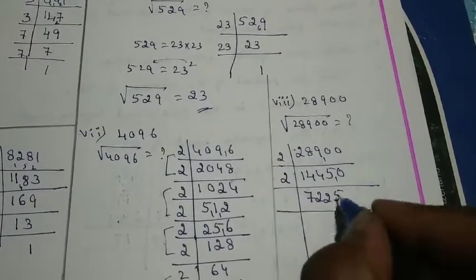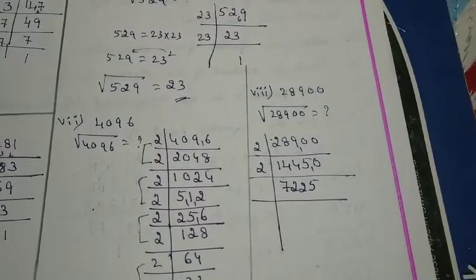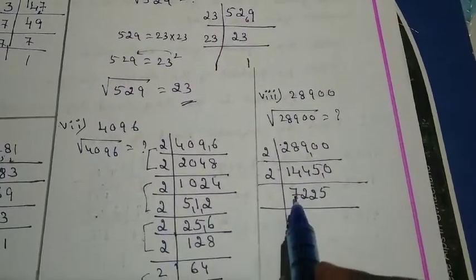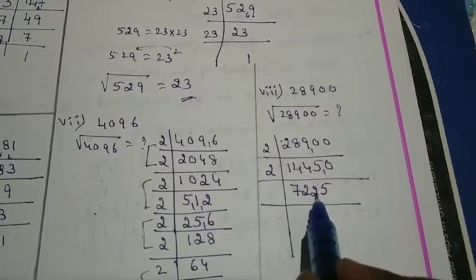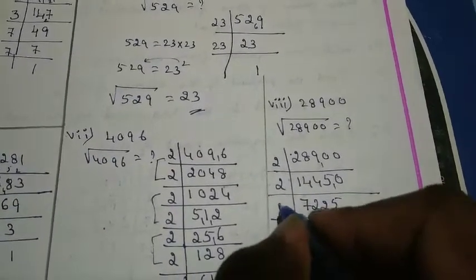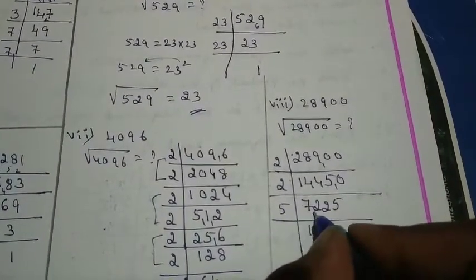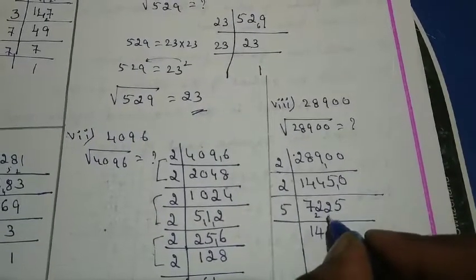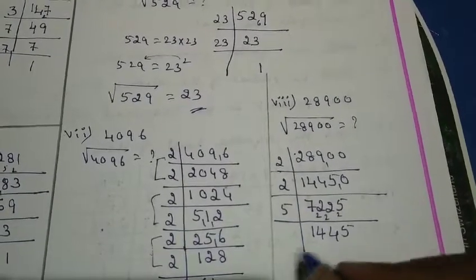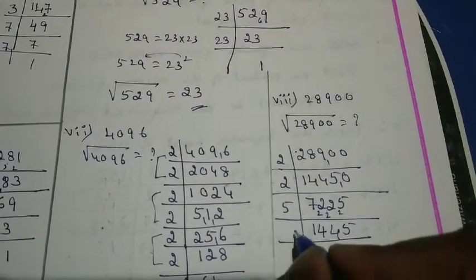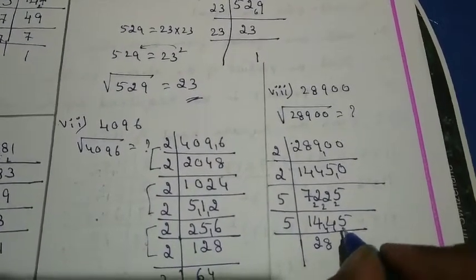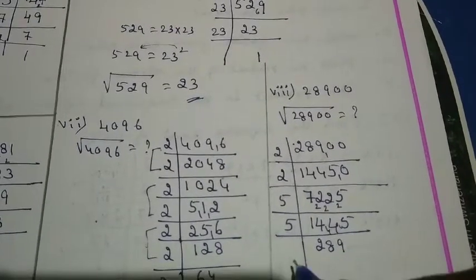In the units place you can see it is ending with 5, so I cannot go with the 2 table, or I cannot go with the 3 table. 3 table you can check like this: 7 plus 2 is 9, 9 plus 2 is 11, 11 plus 5 is 16. Doesn't come in the 3 table, so I'll go with the 5 again. 5 1s are 5, 6, 7, 2 remains, 5 4s are 20, again 2 remains, 5 4s are 20, again 2 remains, 5 5s are 25. Again in the ones place it is ending with 5, I'll go with the 5 table. 5 2s are 10, 4 remains, 5 8s are 40, 4 remains, 5 9s are 45.